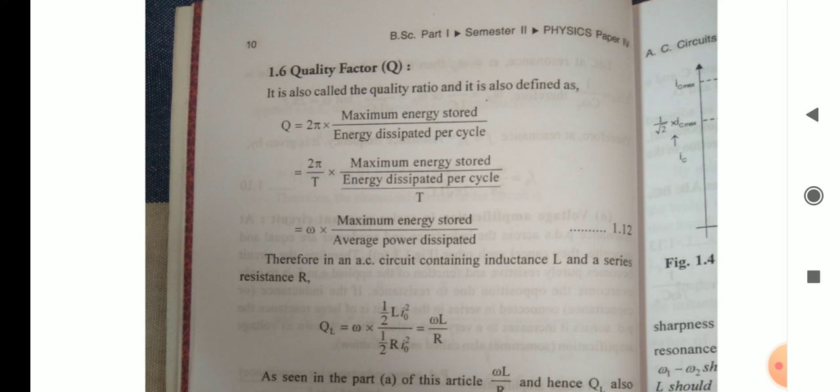It is defined as Q equal to 2 pi into maximum energy stored divided by energy dissipated per cycle, which is equal to 2 pi divided by T into maximum energy stored divided by energy dissipated per cycle, that is, omega into maximum energy stored divided by average power dissipated.